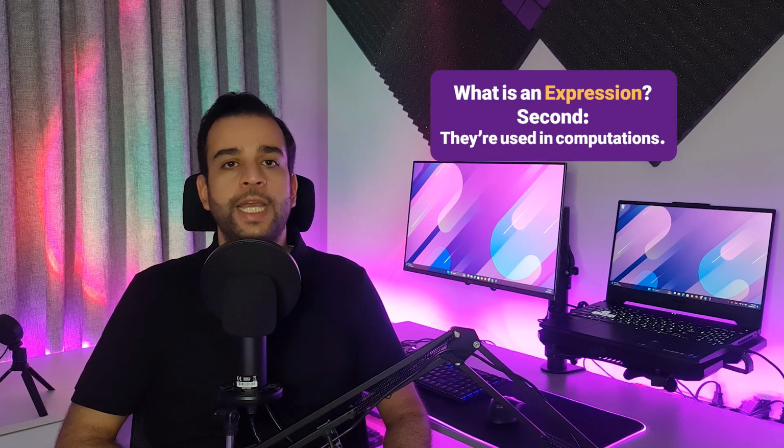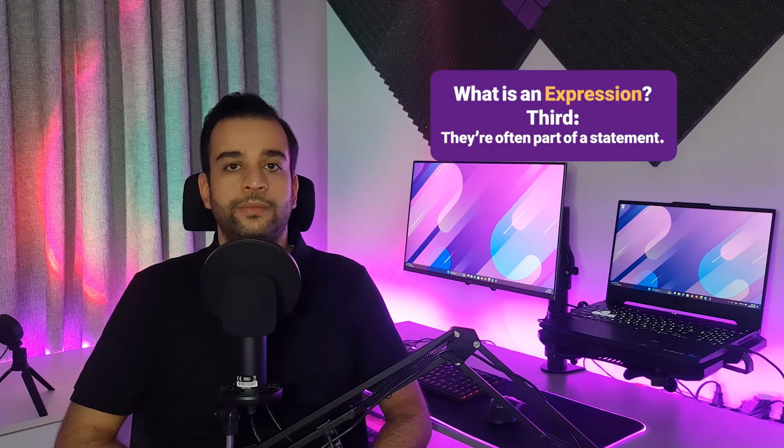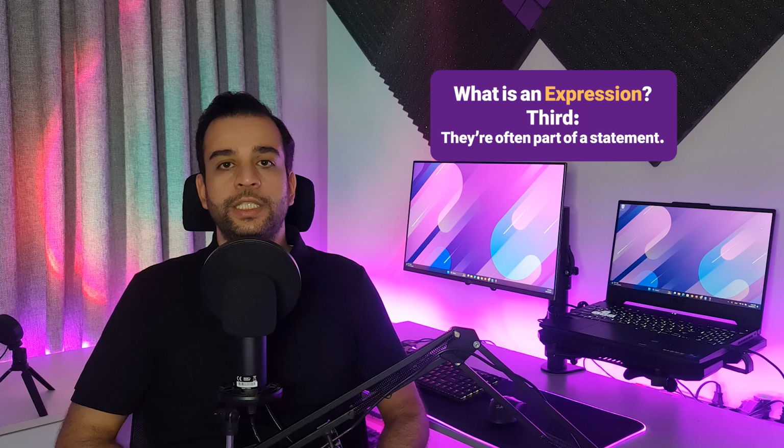For example, you can use expressions in arithmetic operations like addition or multiplication, comparisons like greater than or less than, and even function calls. They're often part of a statement. Expressions are frequently embedded inside statements to provide the data or value needed to execute an action.